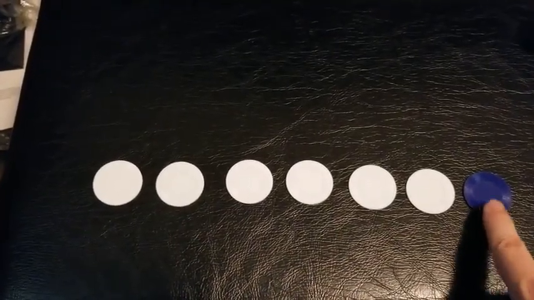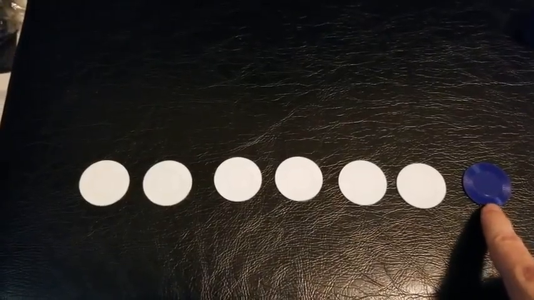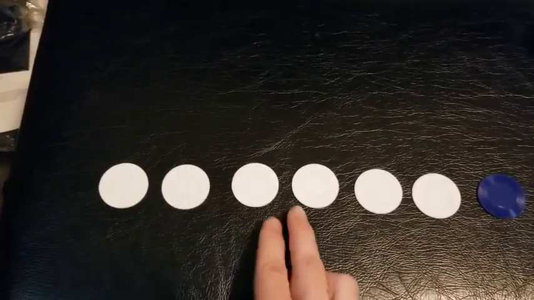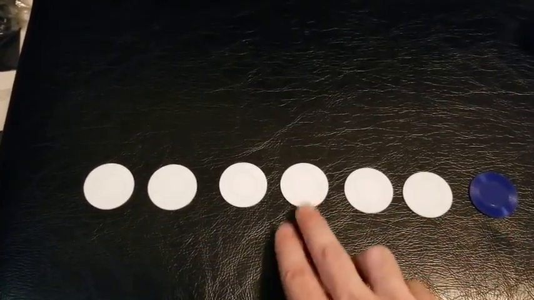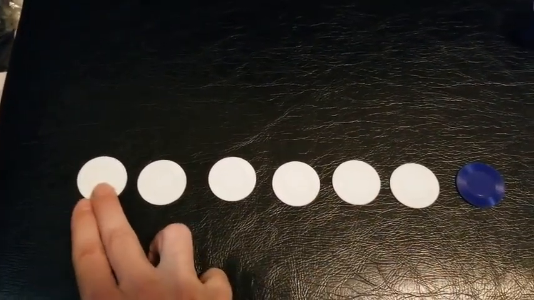So now we have one sharp or one blue chip, F sharp. Okay, now we have G, A, B, C, D, E, and F sharp. Remember, C is now in 4th position relative to our new key note of G.